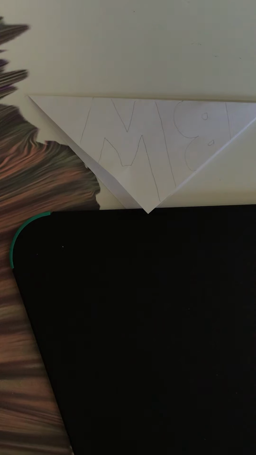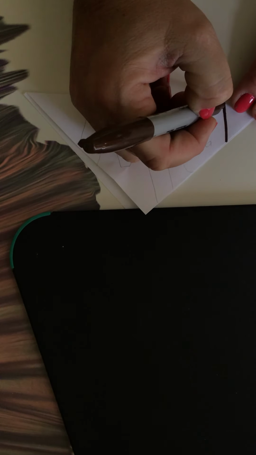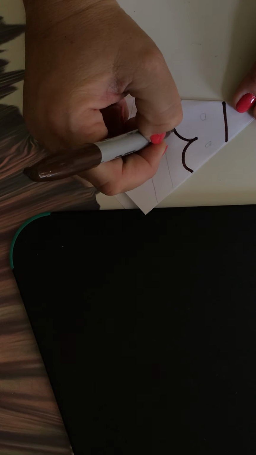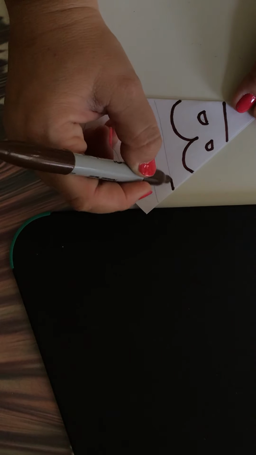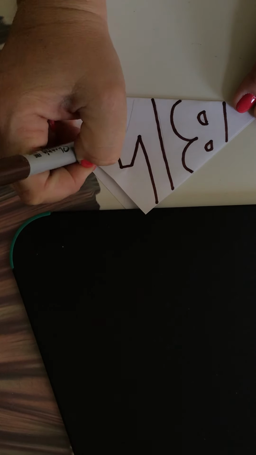So now I'm going to take my Sharpie. I have a brown Sharpie because that's what I have. Couldn't find a black one. But as long as it's a dark color and it's a permanent marker that won't smudge or smear. Buster is really interested in what I'm doing, so he might make an appearance.